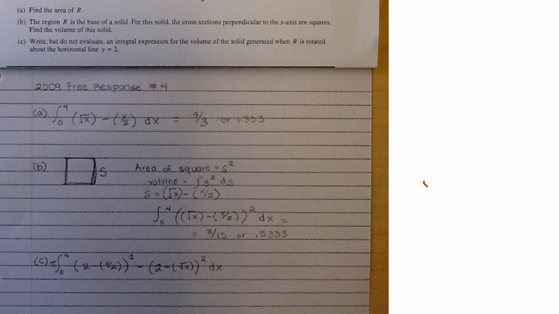So, in order to find the volume, if we are given the area, you do the integral, or the antiderivative, of s squared ds. In this case, s equals r, the region underneath the curve. So, s equals square root of x minus x over 2. What you do in order to find the volume is plug that in where s is.